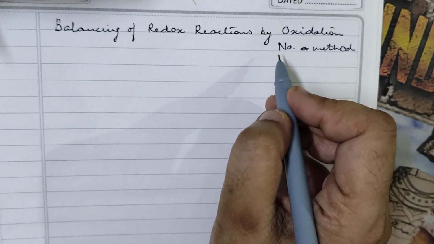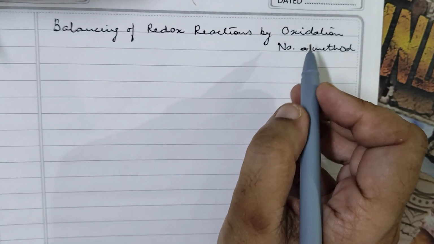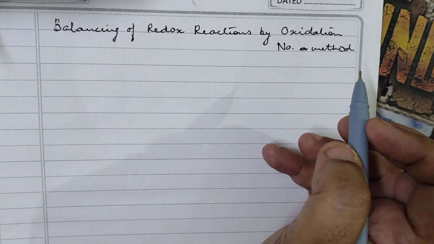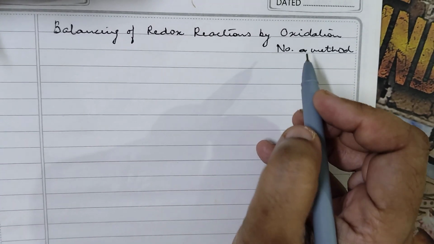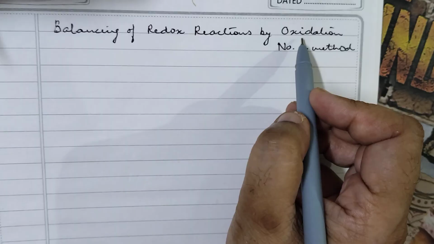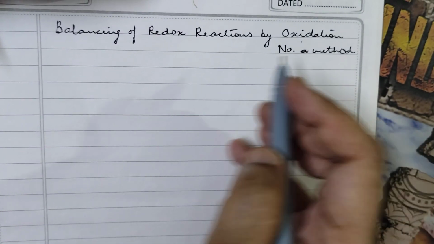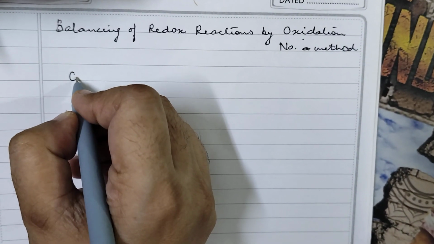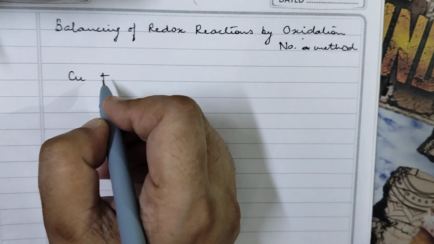There are two methods of balancing the redox reaction. One is oxidation number method and another is ion electron method. So we are going to see it using oxidation number method. I am taking an example for explaining this method.